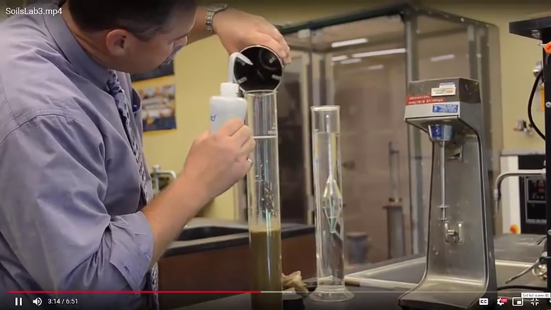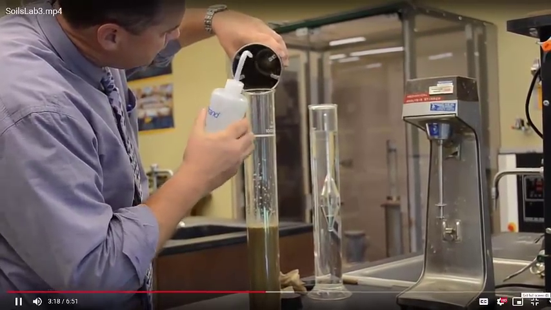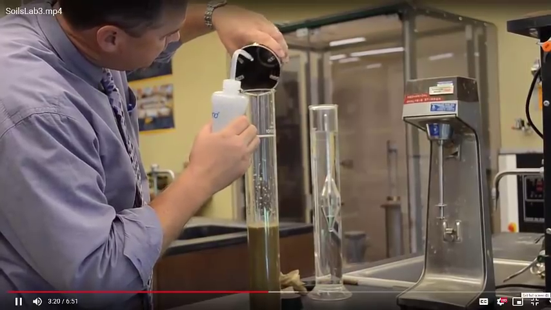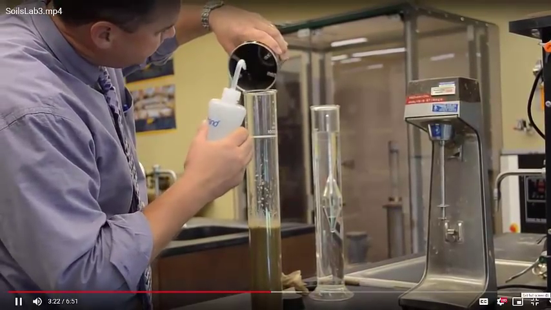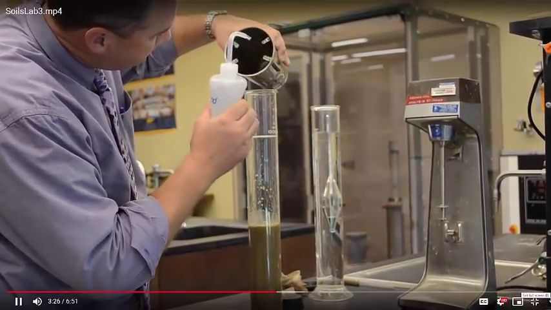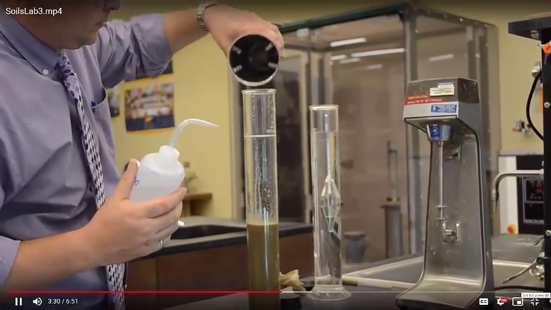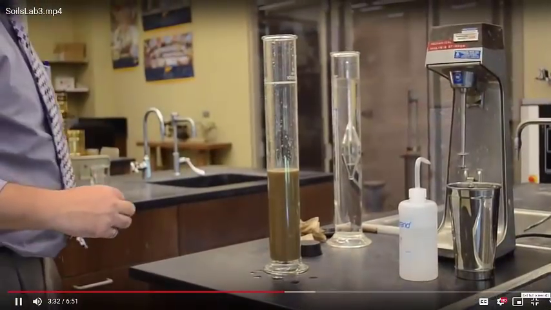Get it all in there because it's mixed up very well, so you don't have large particles typically sticking to the cup because it's been mixed very thoroughly and it's been soaking for quite some time in that solution. That sodium hexametaphosphate breaks up the soil clumps, so they're individual particles.